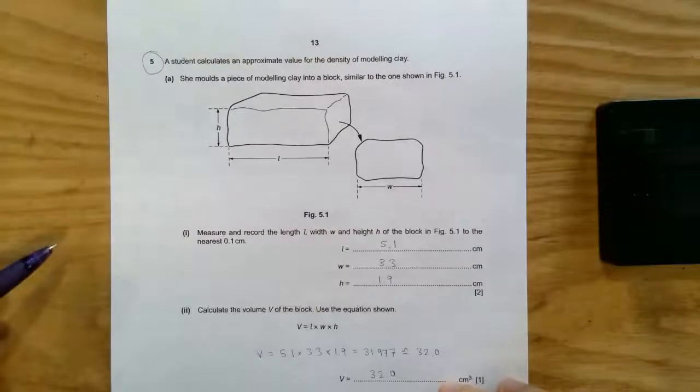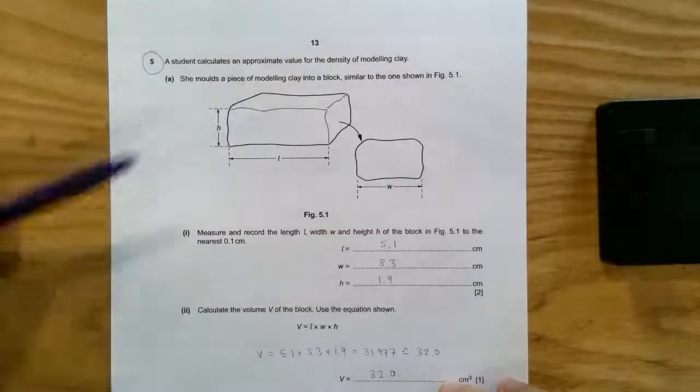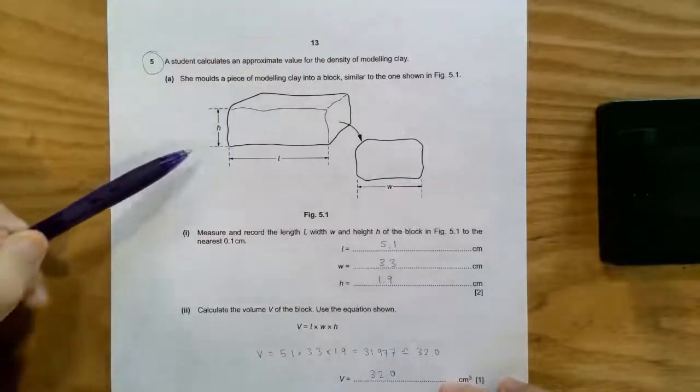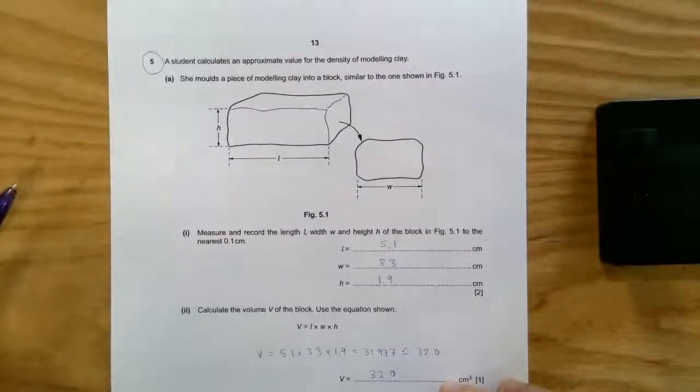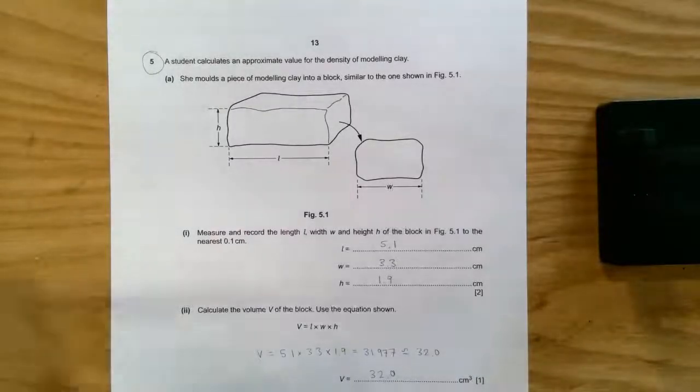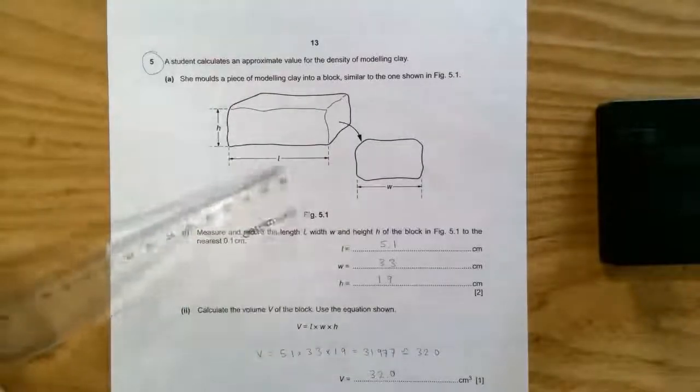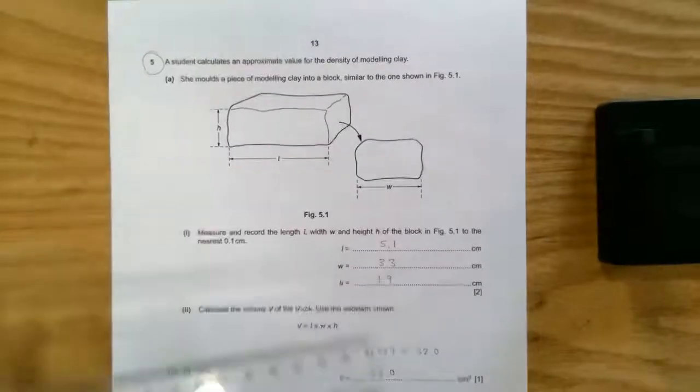You're looking at a piece of modelling clay, which you should be aware is soft, and that's why it has this kind of irregular shape. That's going to be useful for later. Okay, first thing you're asked to do, really simple: you're just asked to measure the values of h, l, and w. That's the height, length, and the width. And you obviously need to use a ruler for that.